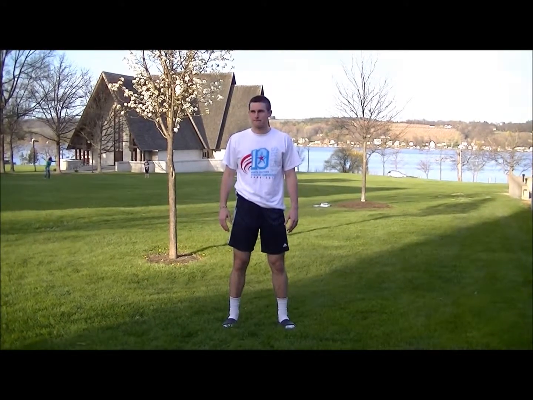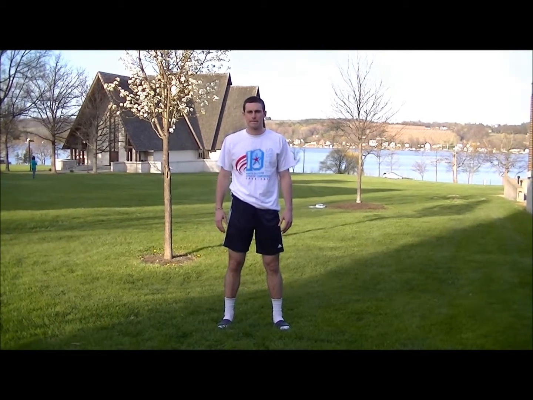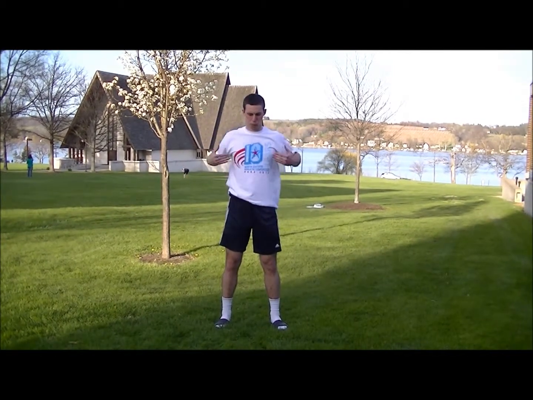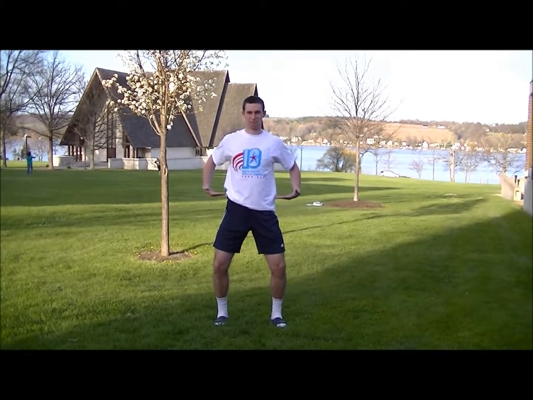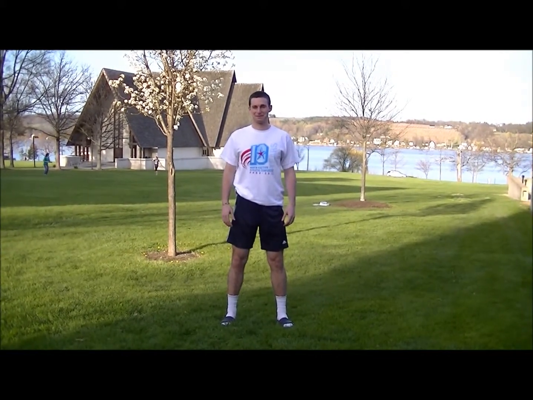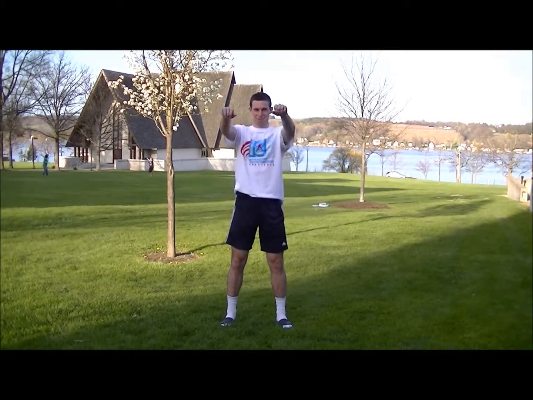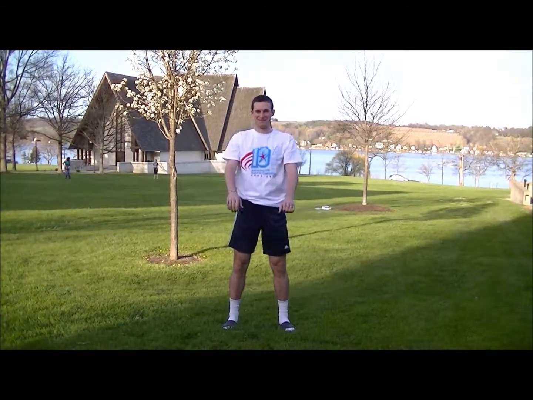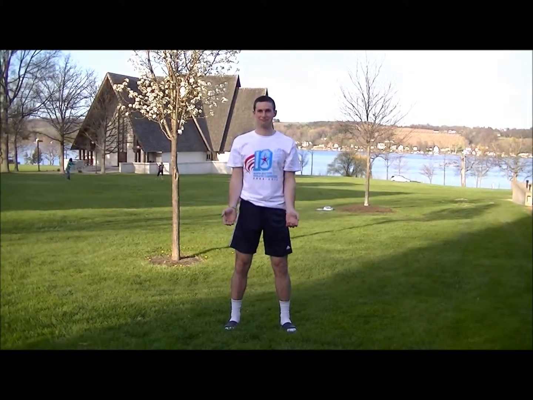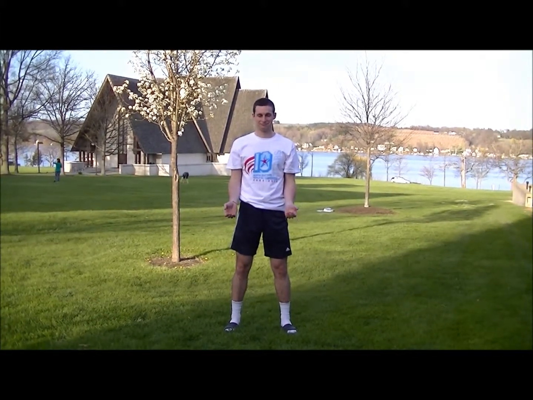To begin, there are 3 cardinal planes that divide the body: the frontal, the sagittal, and the transverse. Flexion and extension occurs in the sagittal plane around the frontal axis. At the shoulder, elbow, wrist, and finger joints.